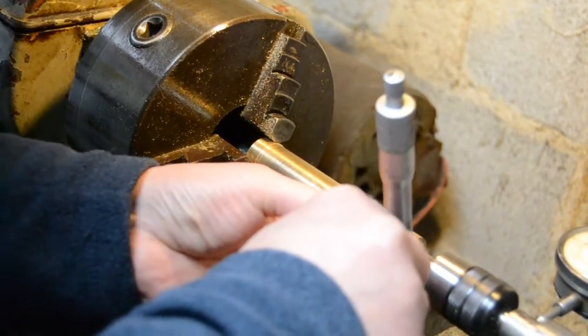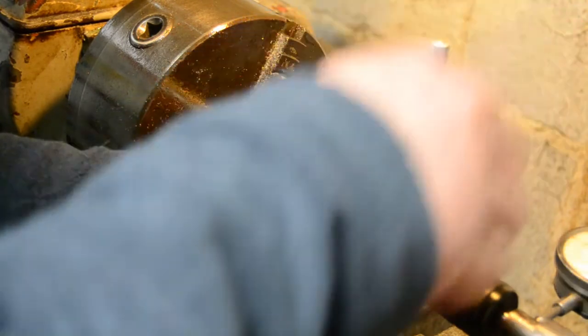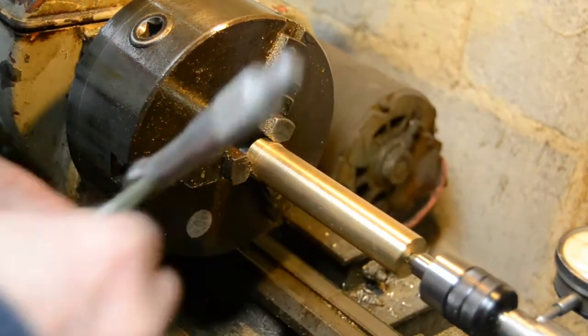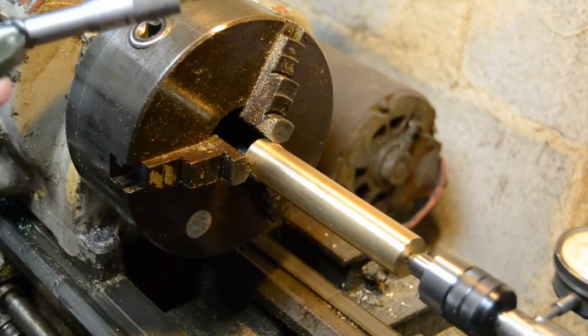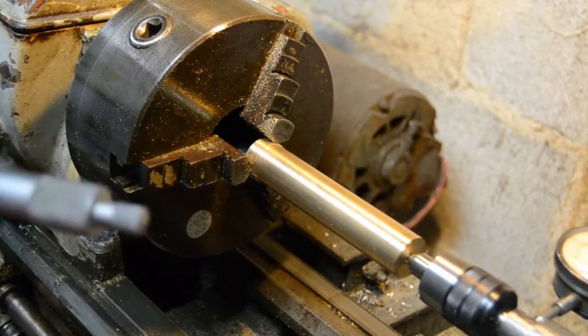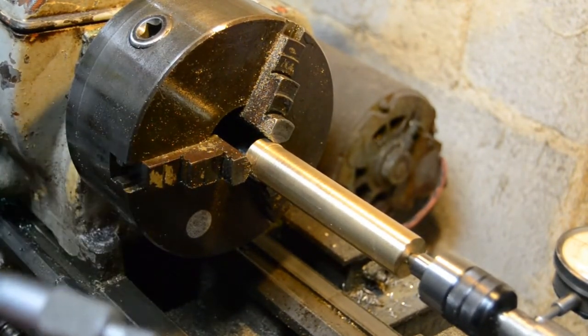And standard protocols for using a micrometer: set it on the widest point, and then you can take the measurement. Now we can read off the measurement from here, and then we can compare that against the drawing.